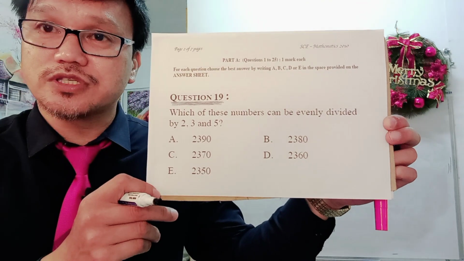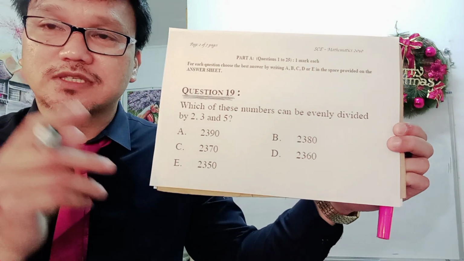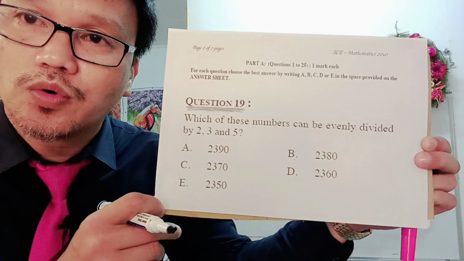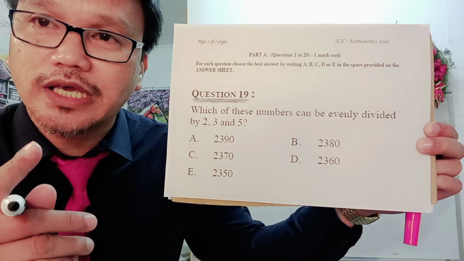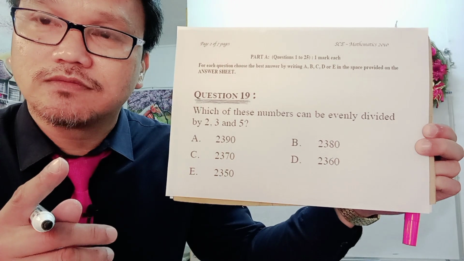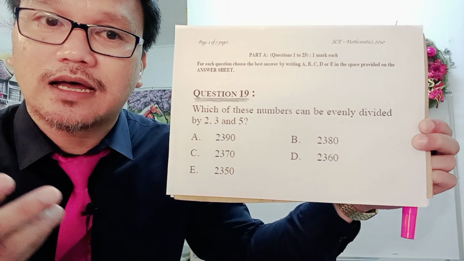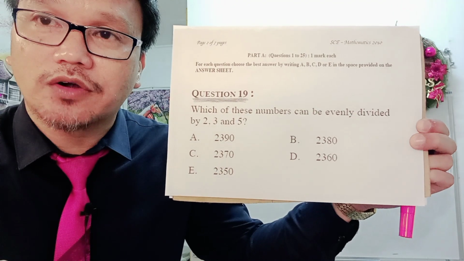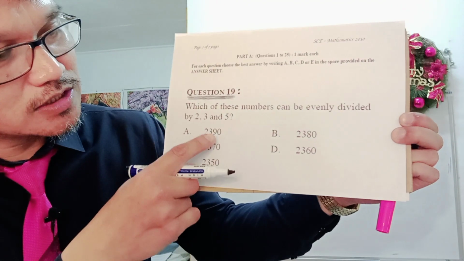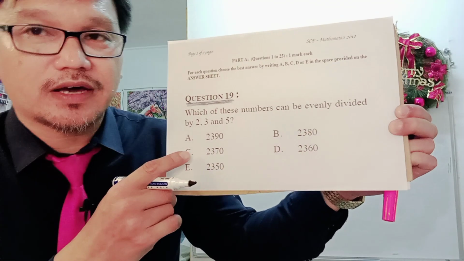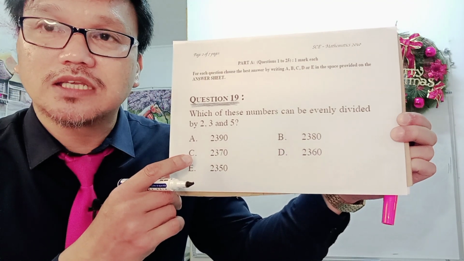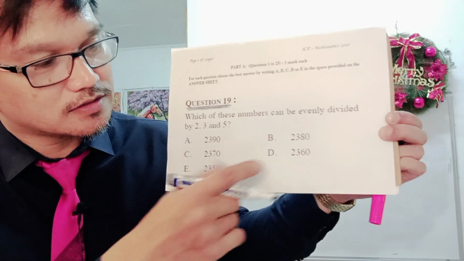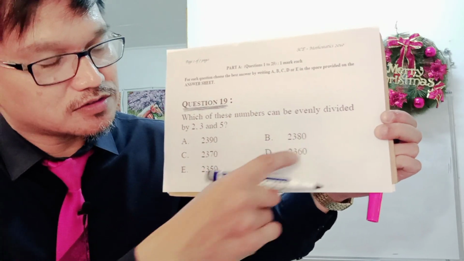Now, there are rules here. Let me start first. The rule for a number divisible by 2 is that the last digit is either 2, 4, 6, 8, or 0. If you look at these numbers, all of them qualify for divisibility by 2 because the last digits are zeros.